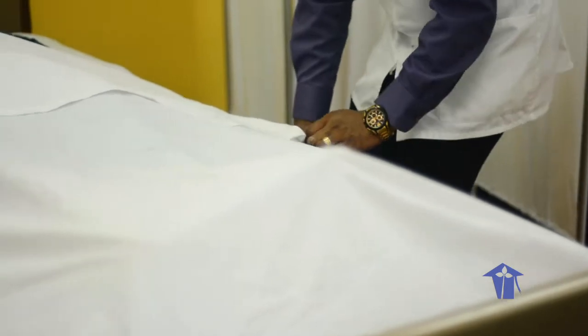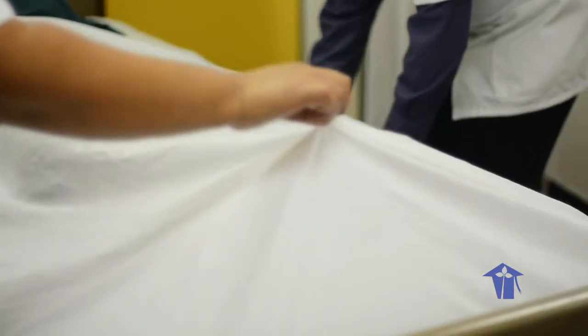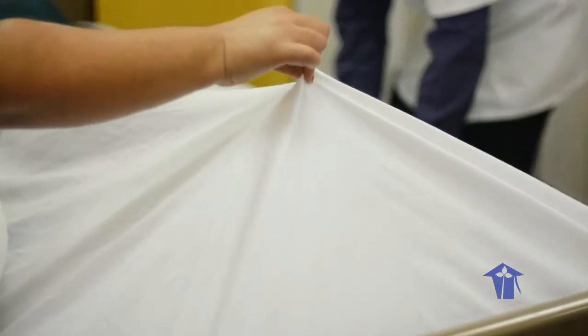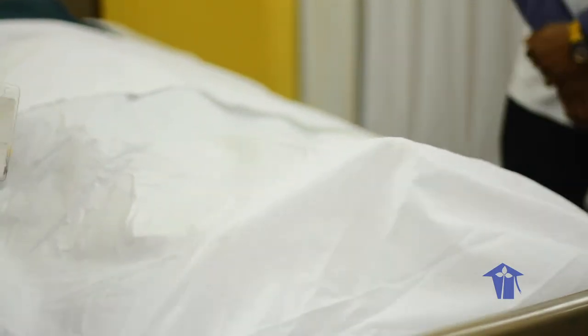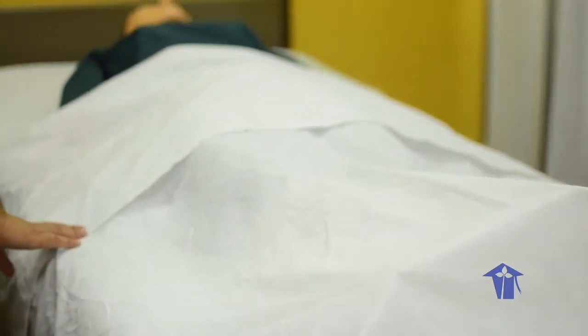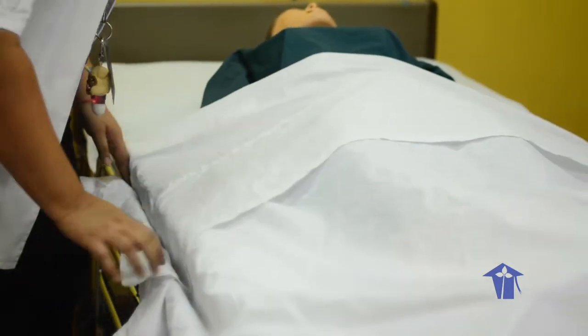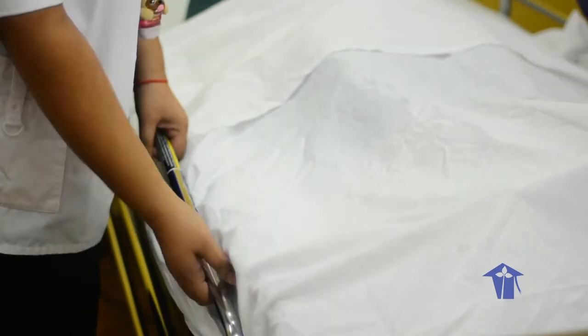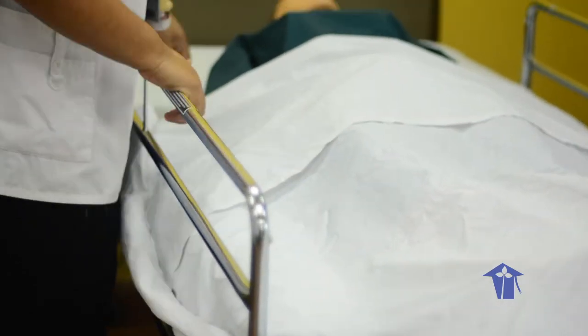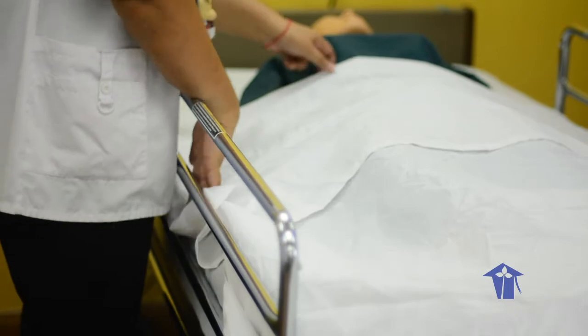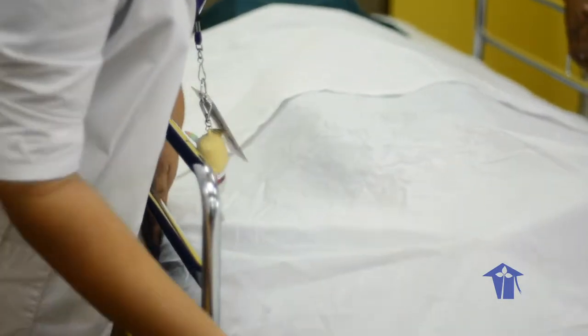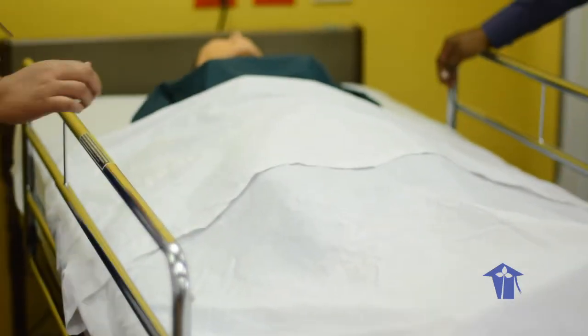Alright? Now for the sheet not to be too tight, we are going to pull it a little bit, so the patient will get a bit of foot room. Because you don't want it tight on the patient, alright? And then you will put up your side rails on the patient. Are you okay, Mrs. Jane? Yes, I am. Good. Are you comfortable? I'm comfortable. Right. So this is an occupied bed, alright?